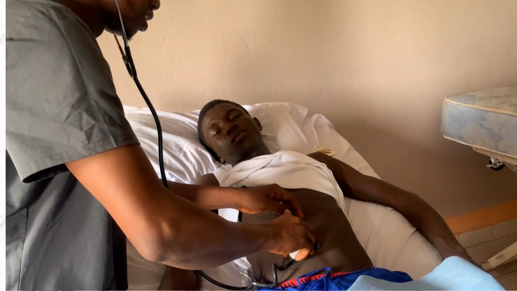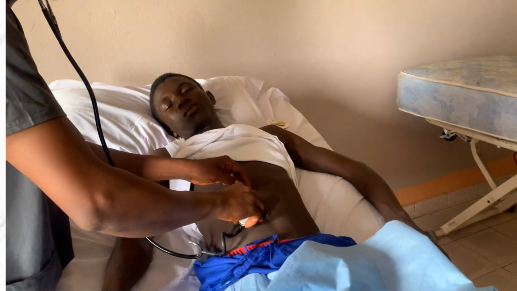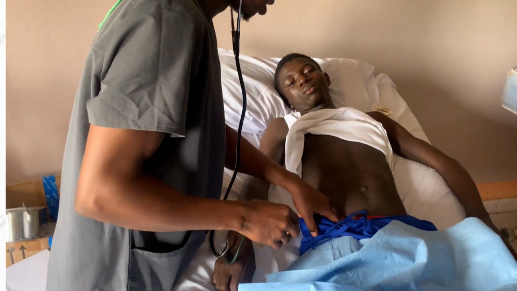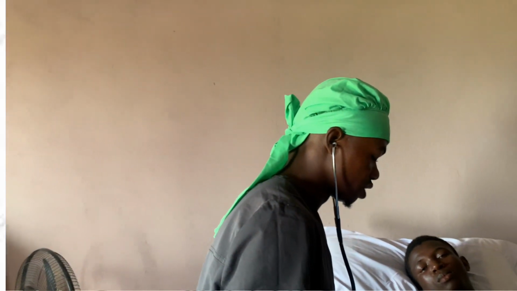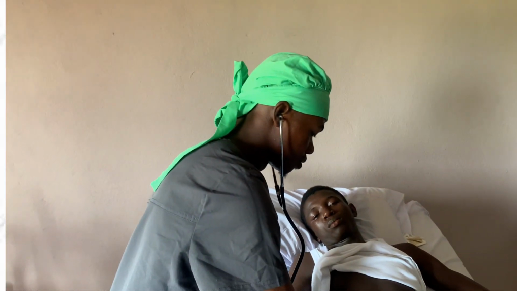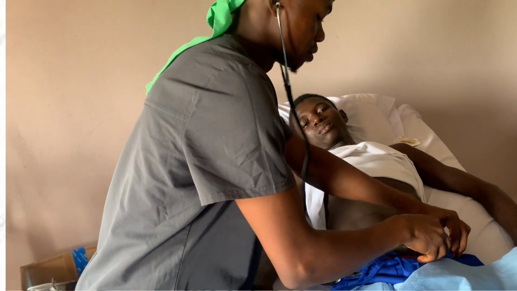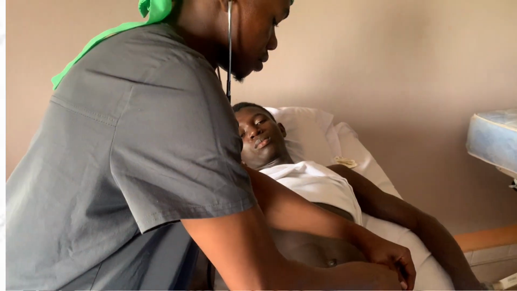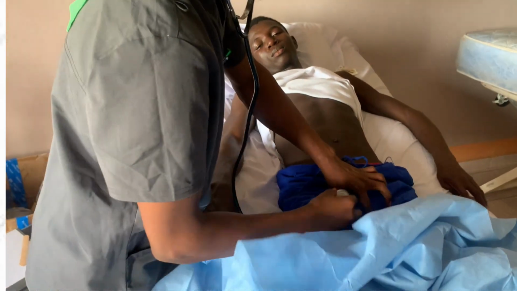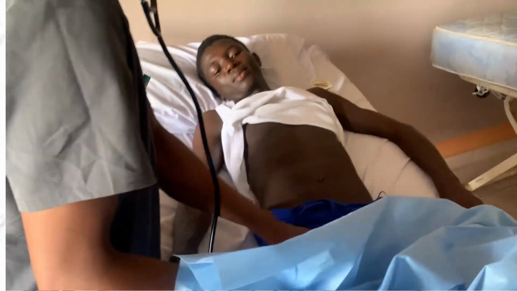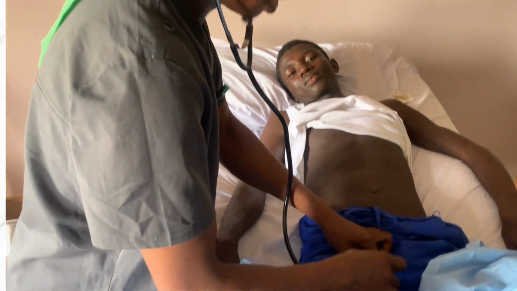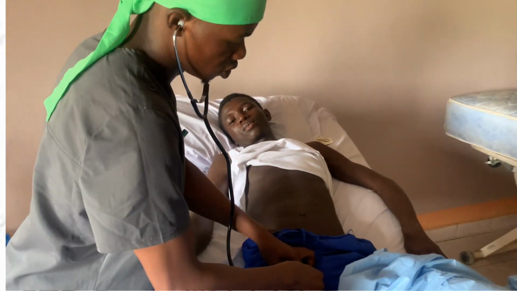Come here, and we go deeper around the iliac position. We are auscultating for the iliac artery. And we come for the femoral artery, which we assume this place is exposed, on both sides as well.